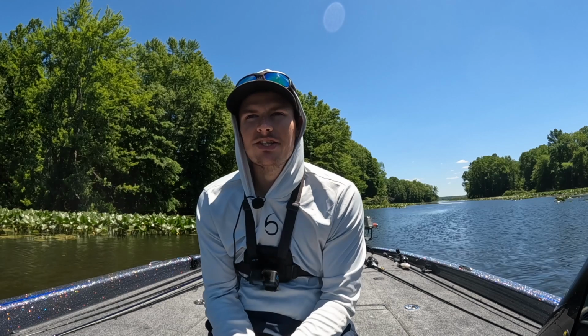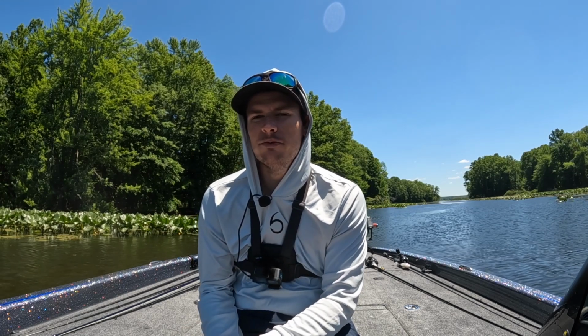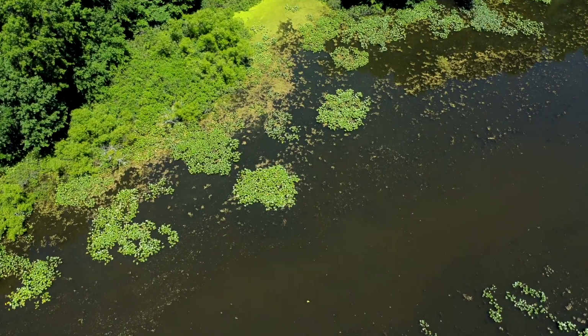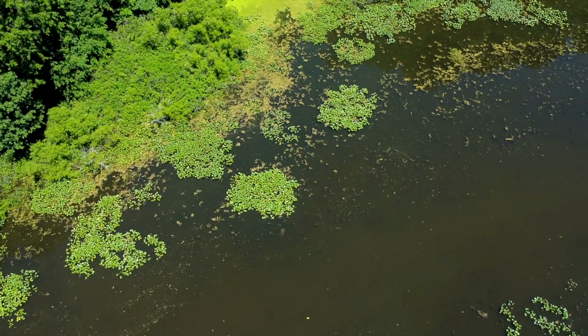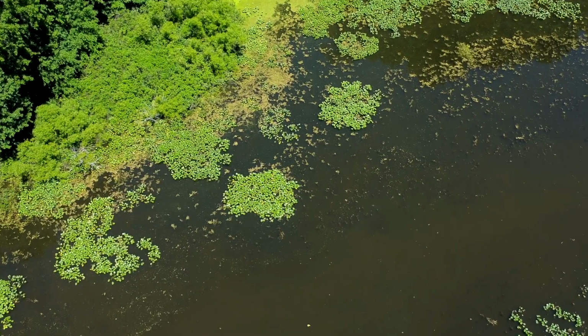And then the last thing that they really use grass for is more specific to summertime fishing. Places like lily pads and stuff like that, they'll use it for shade and cooler water, trying to get that cooler water that they can experience than they can just sitting out in the open up here.